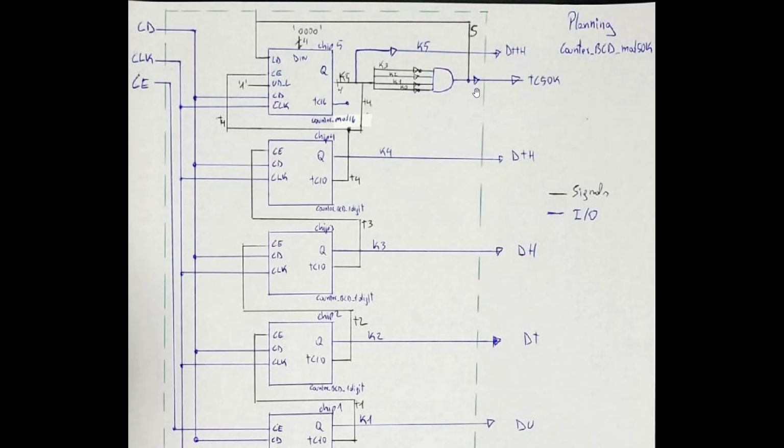All of this happens to be 1, so load is equal to 1. As we are using the load, data in will be equal to 0, so it will be counting from 0 until it reaches 4. Here is a clear example of how the truncation technique works.